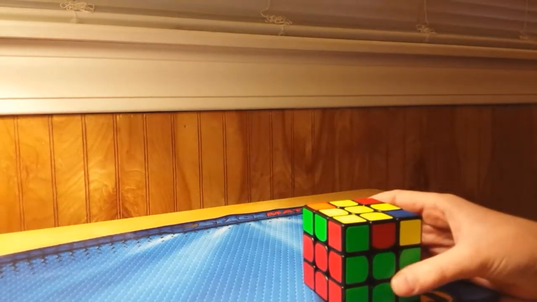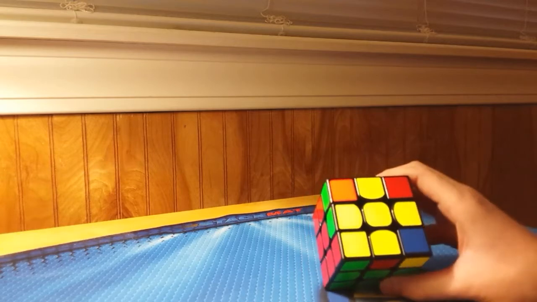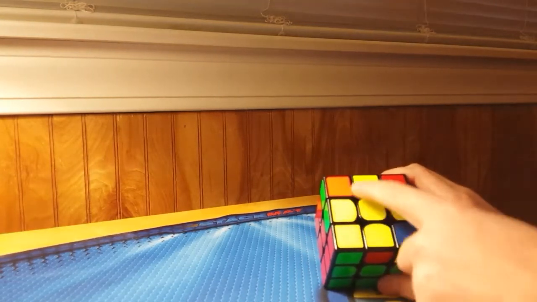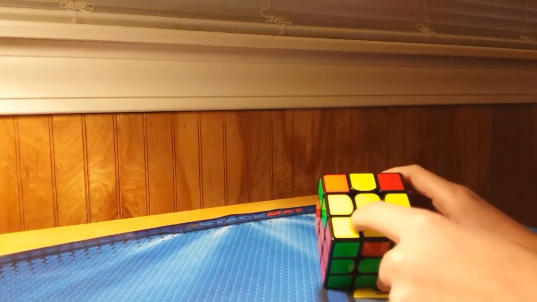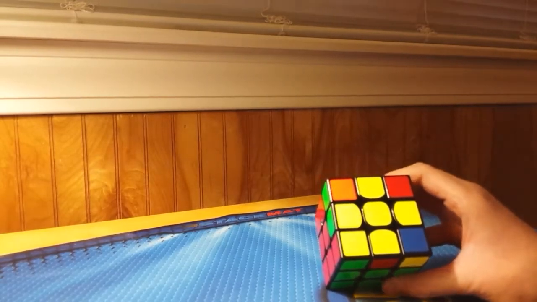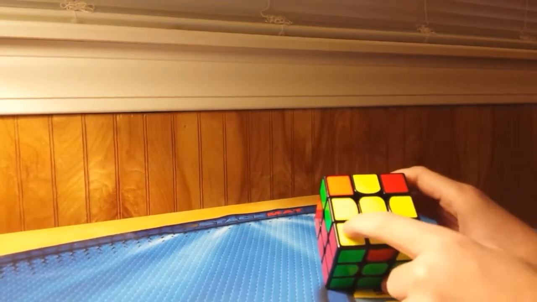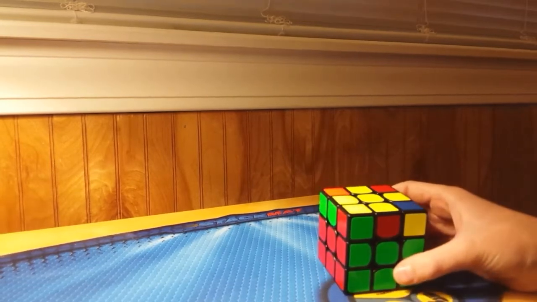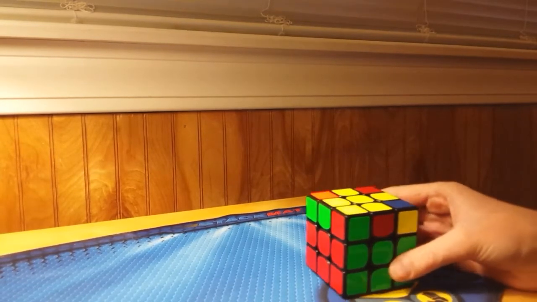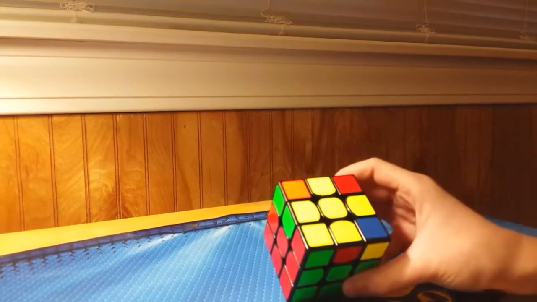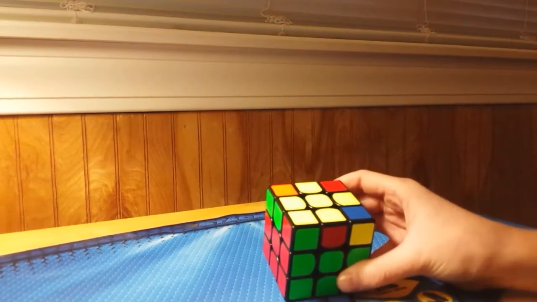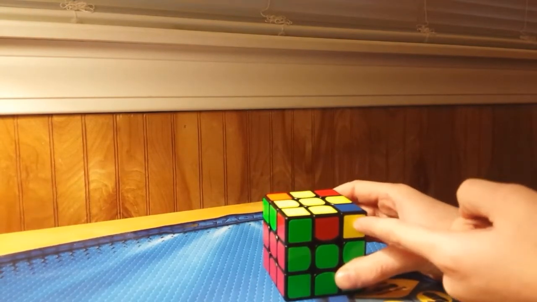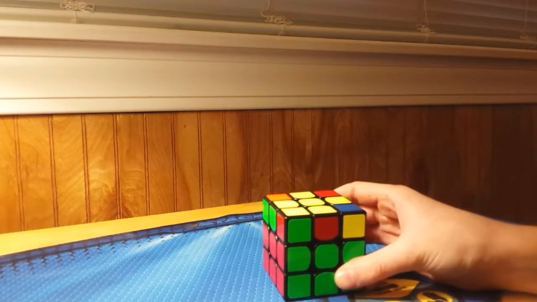Now, there are two Sune cases. You can recognize them by seeing it's almost like a fish. So yeah, like here's the head, here's the tail. But basically, it's a plus with only one solved corner. So there are two kinds of Sunes. Regular Sune is when you hold it like this, and you have a yellow right here. So that's what we're focusing on right now.